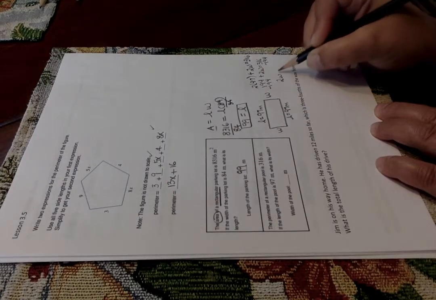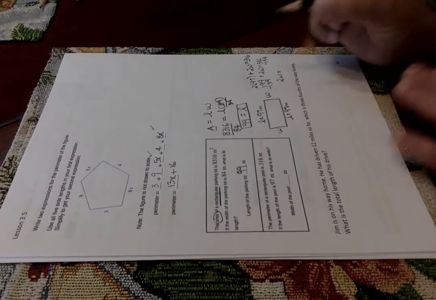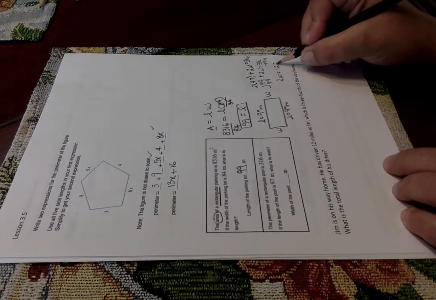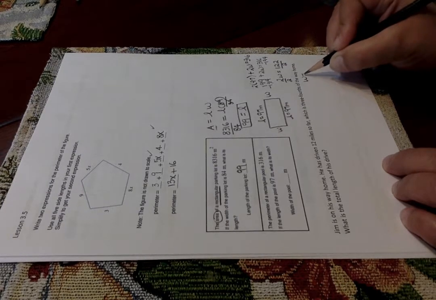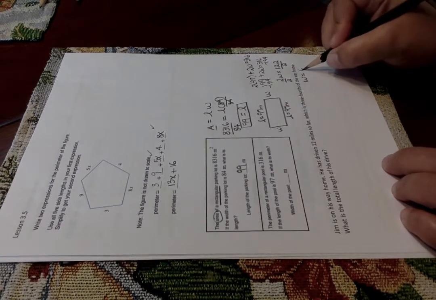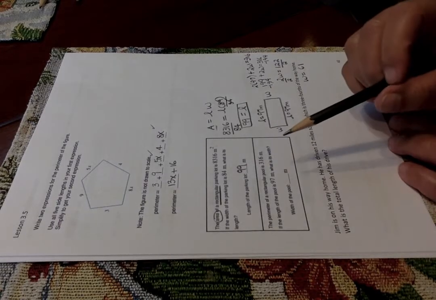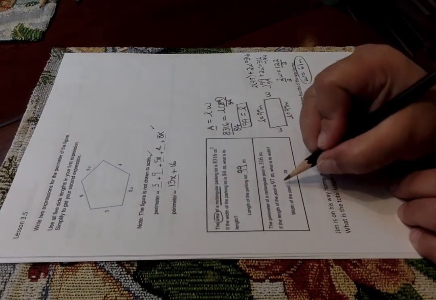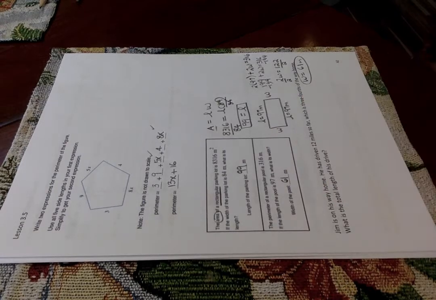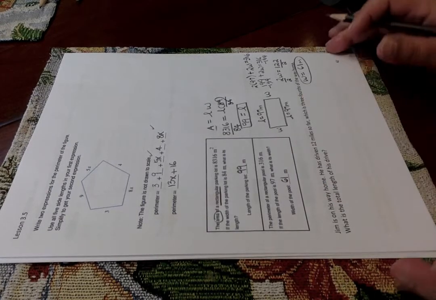That'll leave you with 2W is equal to 122. And then to finish it, divide both sides by 2 until you get W is equal to 61. And that would be in meters. That's the answer to this one. Okay, last problem on this page.